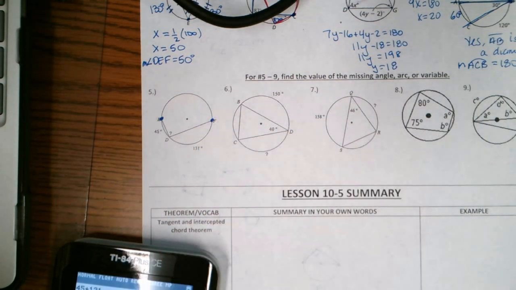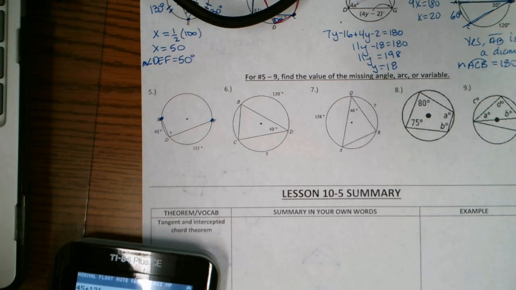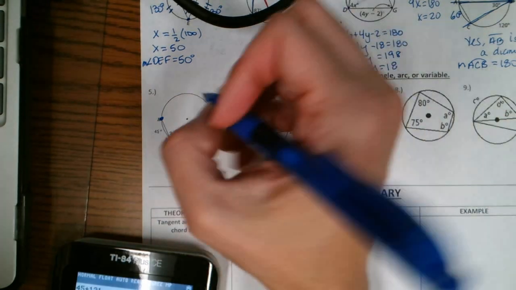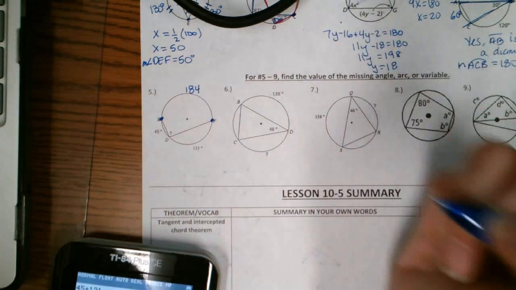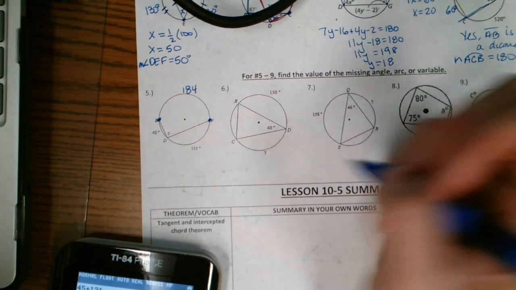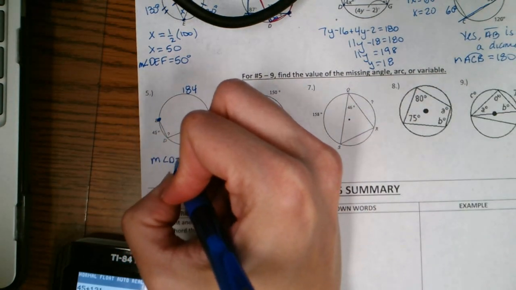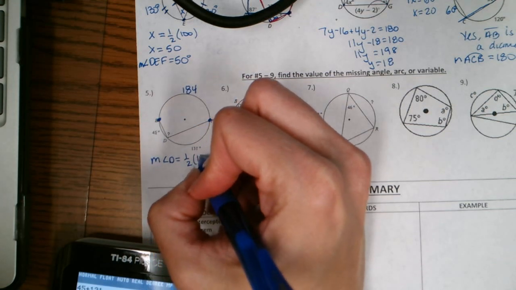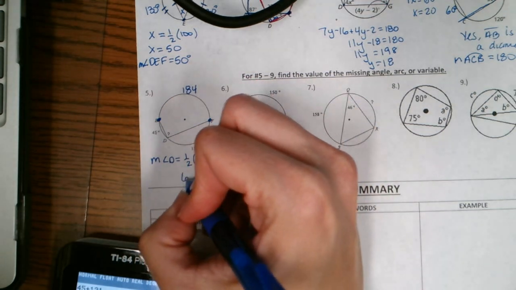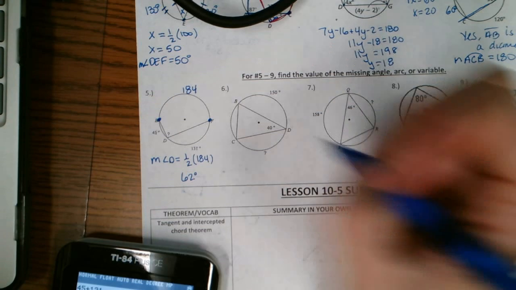These add up to 176. If I take that away from 360, I'm left with 184. So the measure of angle D is half of 184, which is going to be 62.